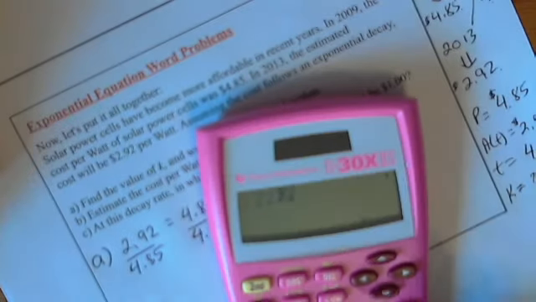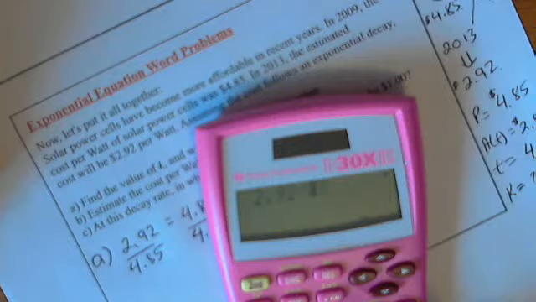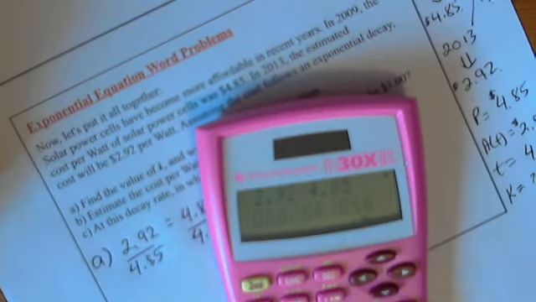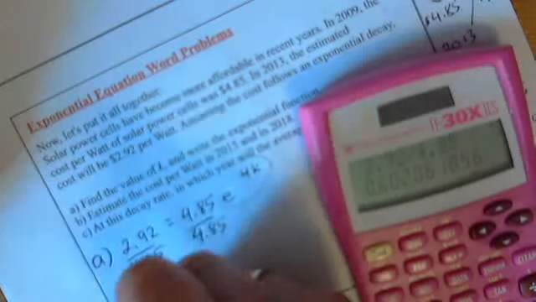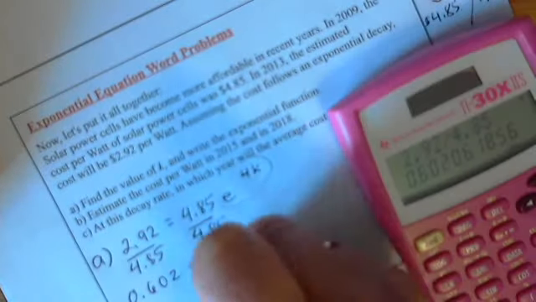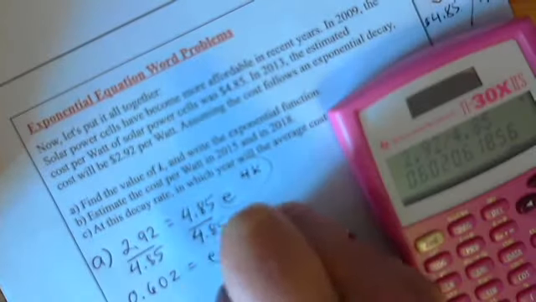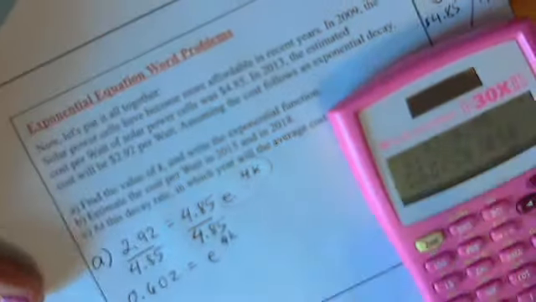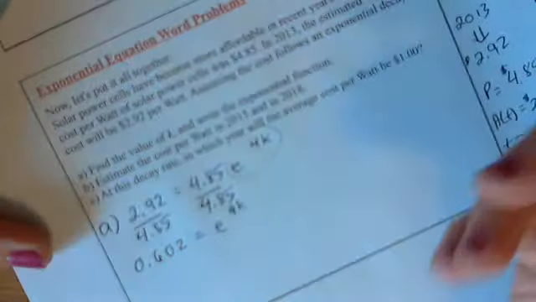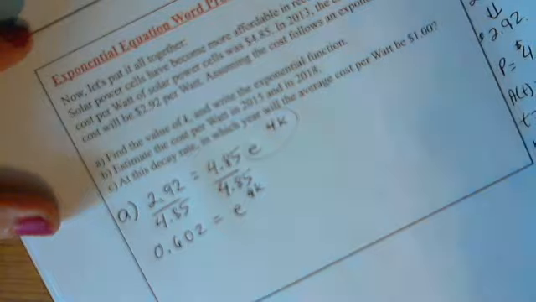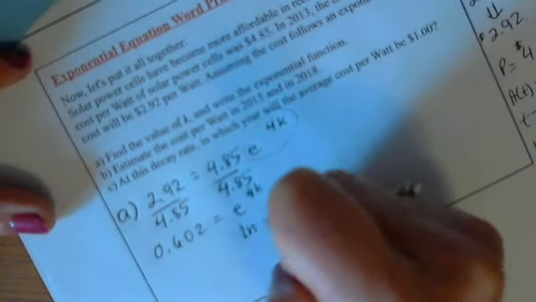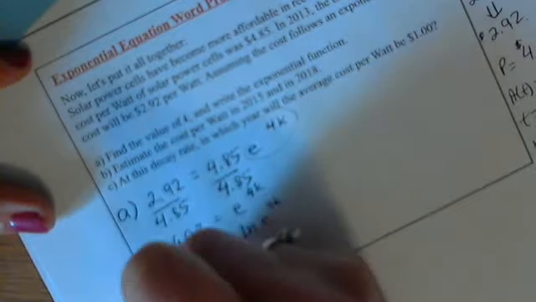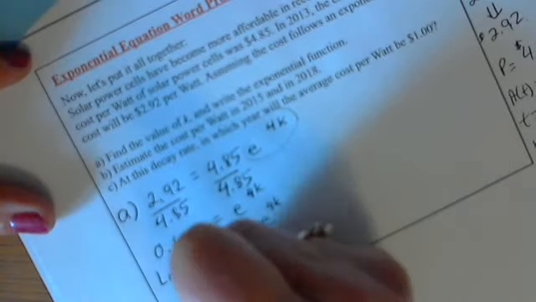So I grab my trusty calculator. $2.92 divided by $4.85, and I get about 0.602. 0.602 is equal to e to the 4k. Bring down the rest. Alright, now I have to undo e, and just like in our last problem, what undoes e? ln undoes e. So I take the ln of both sides.